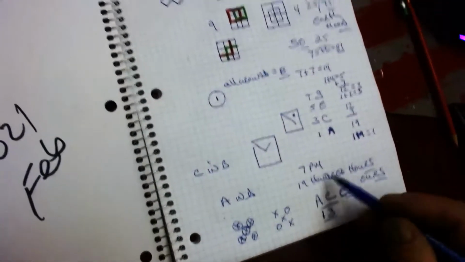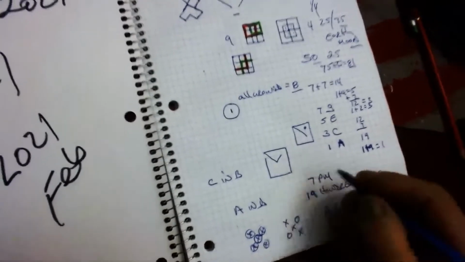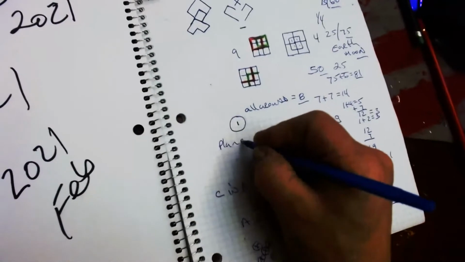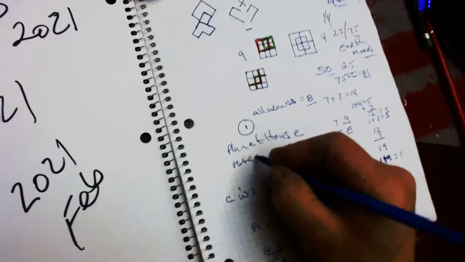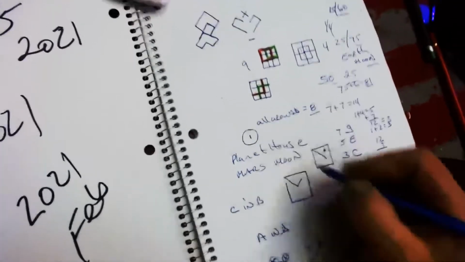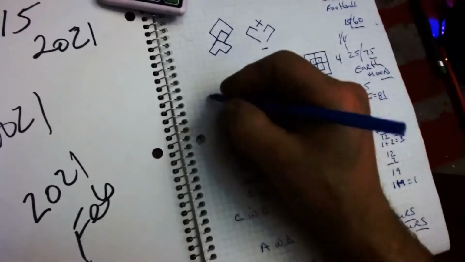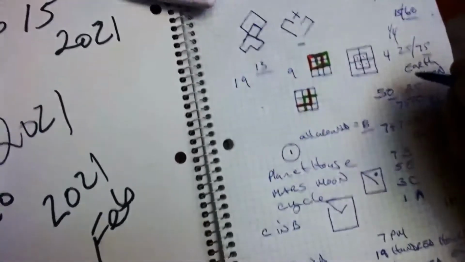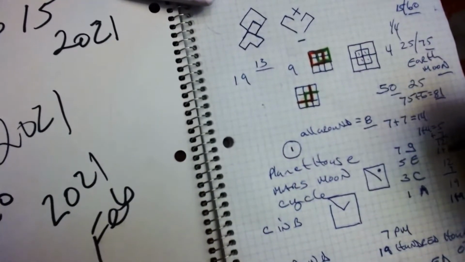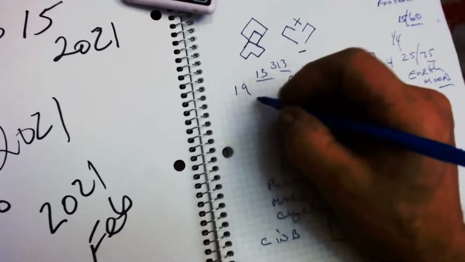So this is just the basic here. So 7 comes into 1900 hours. Okay, 7 and 19, and that's where your spirit is. And 19 is part of the planet, house, Mars, moon cycle. Where do I get that from? 19 is created from 13, and so is 7 created from 13. 3, 1, 3, 7. Here's our 13.